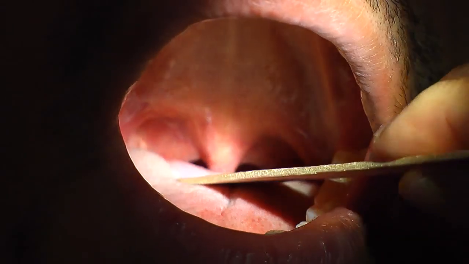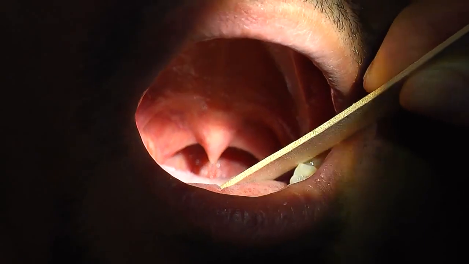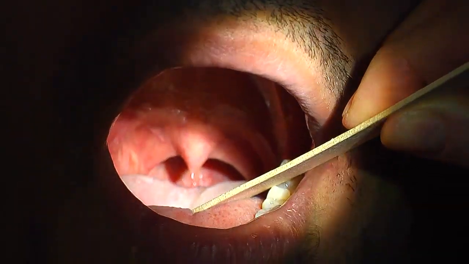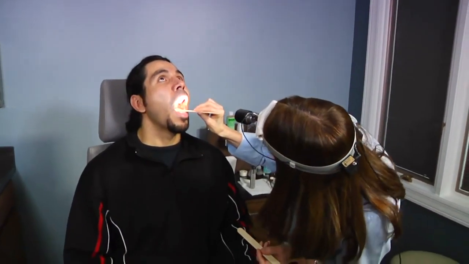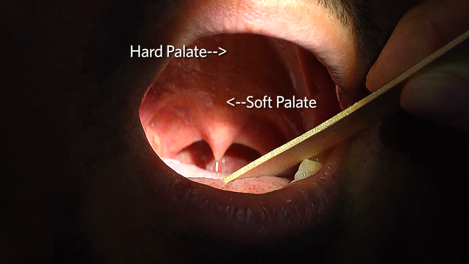Now open your mouth again and keep breathing through your mouth. Have the patient breathe through the mouth. This makes the tongue drop and will elevate the soft palate, making the examination easier, compared to when the patient breathes through their nose. Let's check your hard palate, soft palate. Check the uvula.